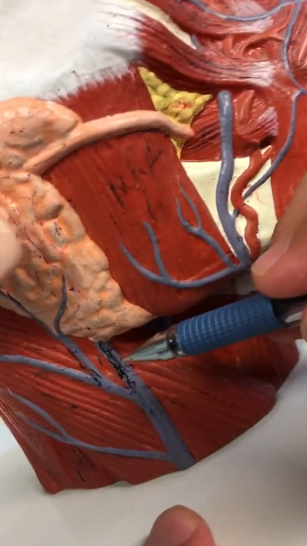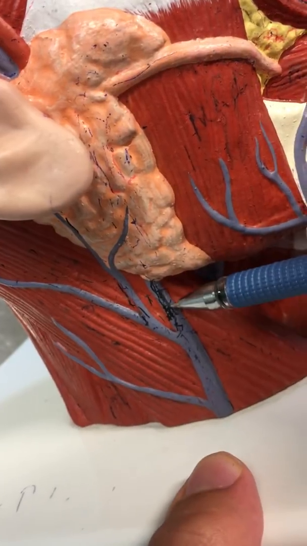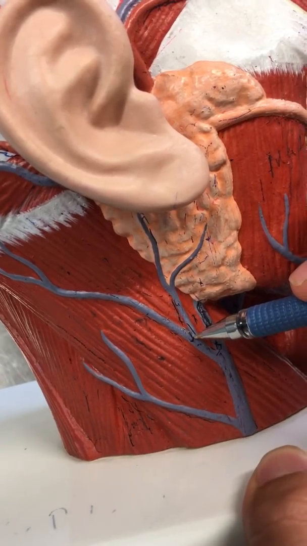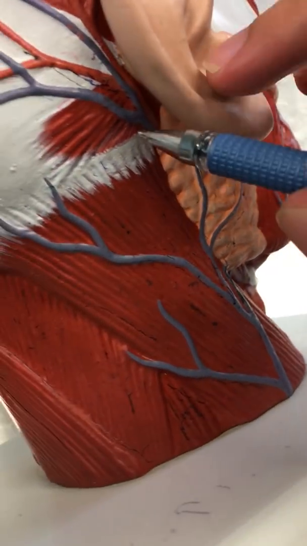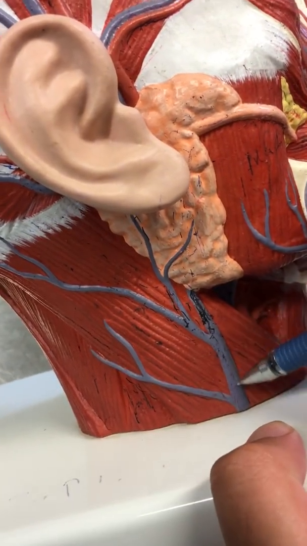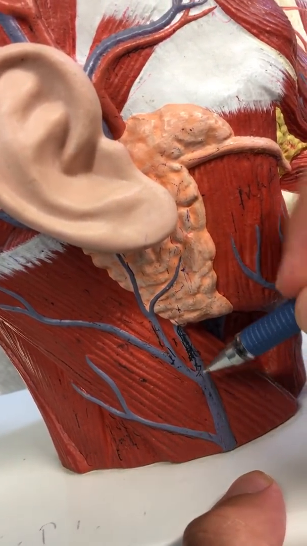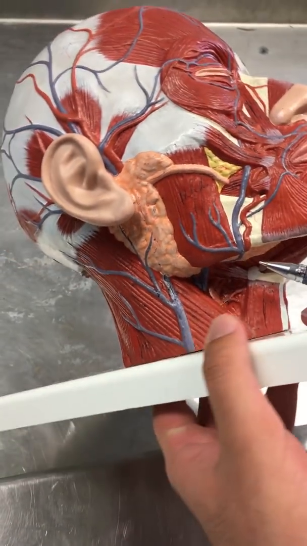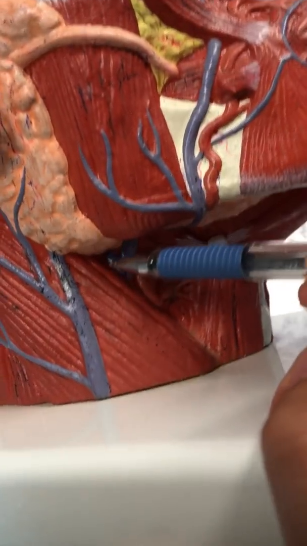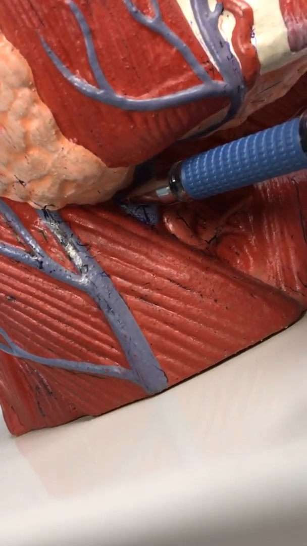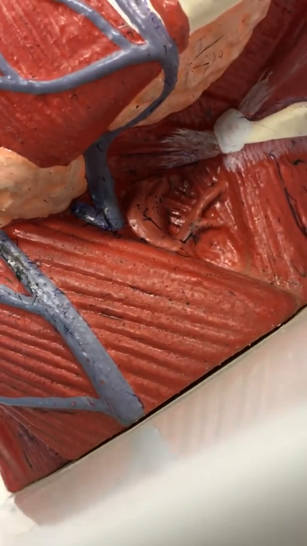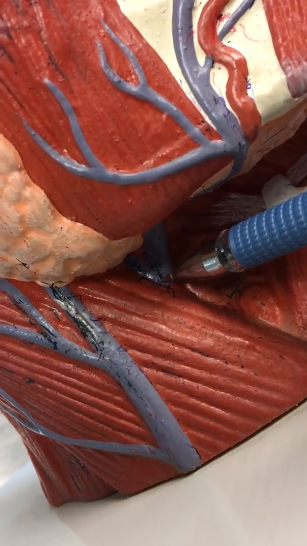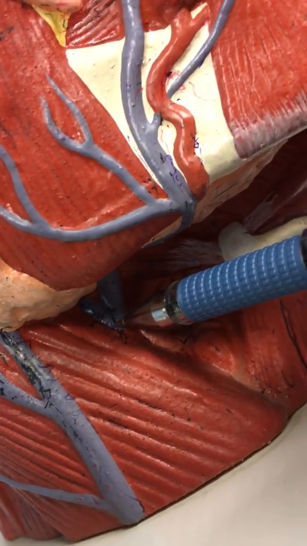Here we have the posterior division of the retromandibular vein that unites with the posterior auricular vein, which is the same for this one, and forms the external jugular vein that descends on the surface of the sternocleidomastoid. Here we have the anterior division of the retromandibular vein along with this facial vein, forming this common facial vein that drains into the internal jugular vein.